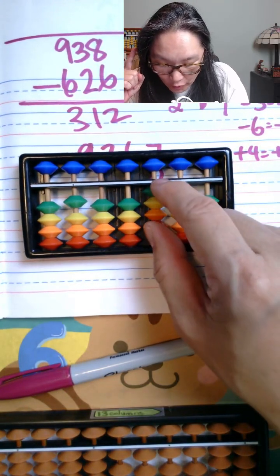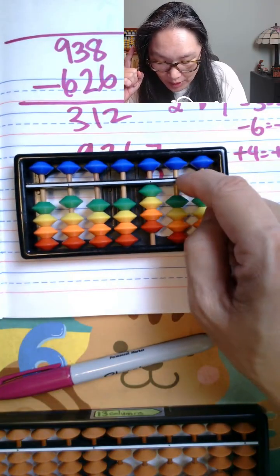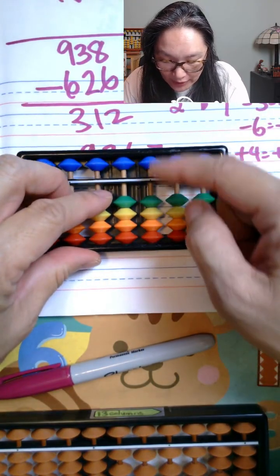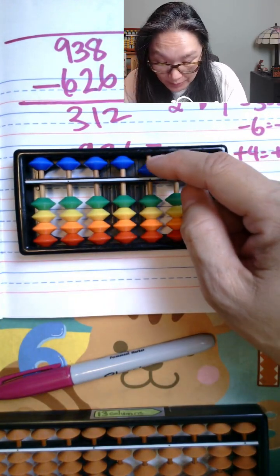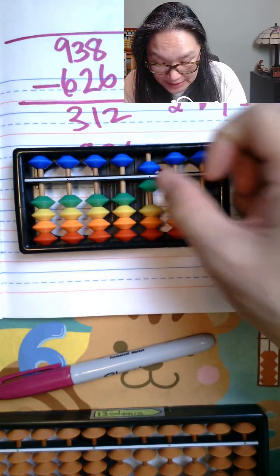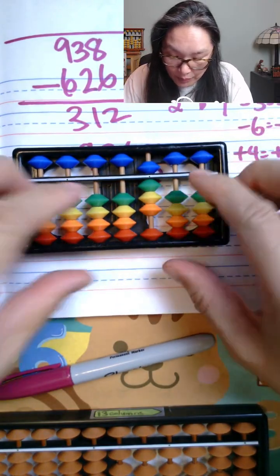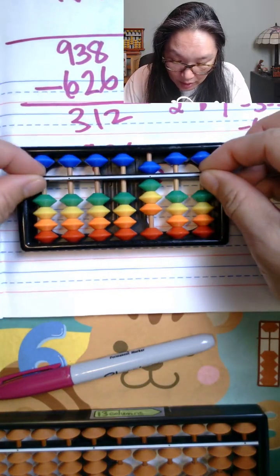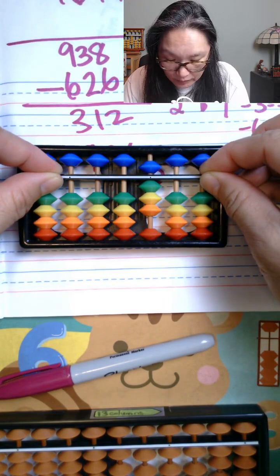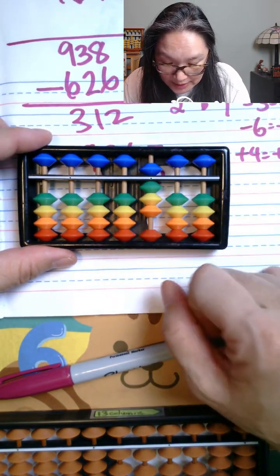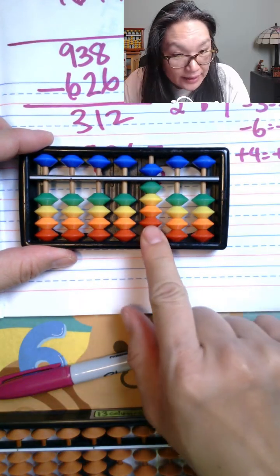So after 4, because it's touching the horizontal bar, we have 4, and then we have the 5. So the top beat will always be 5. Because the top beat is always 5, we have 5, 6, 7, 8. But notice none of these columns are touching, right? So these are all considered 0. So when we do, this is 8, and then we add 9.